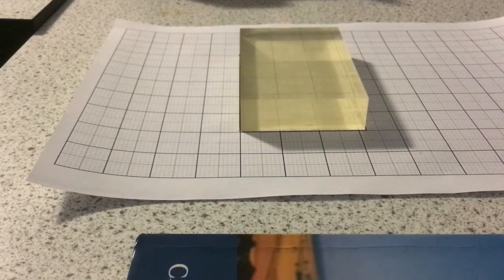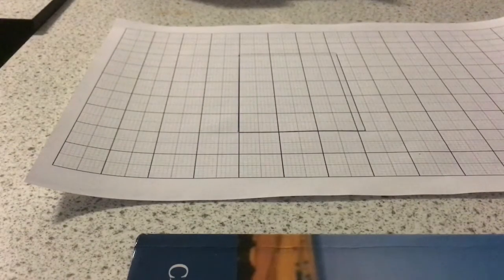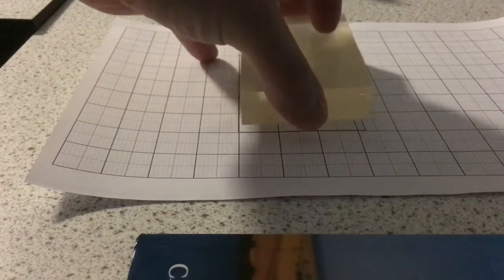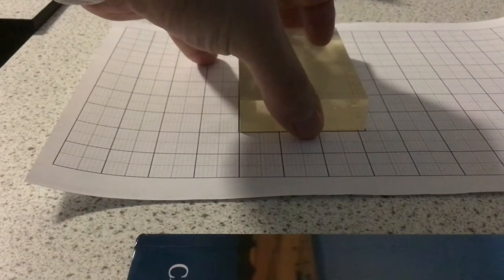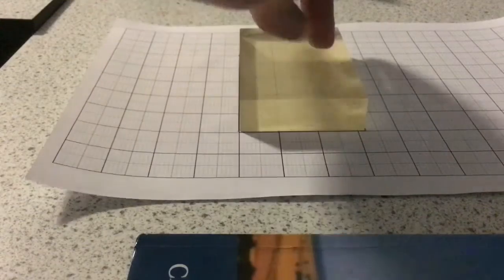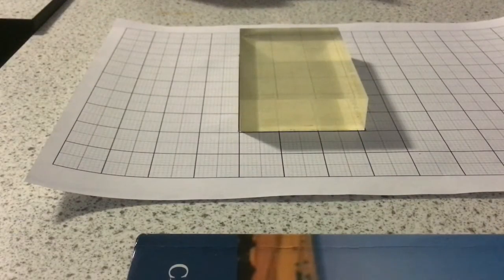Hi guys, in this video I'm just going to show you the process of refraction using a glass block. Now I've just pre-drawn my glass block here. What I'm going to do is draw in a normal line, measure an angle using a protractor, and then show you how light passes through the glass block.